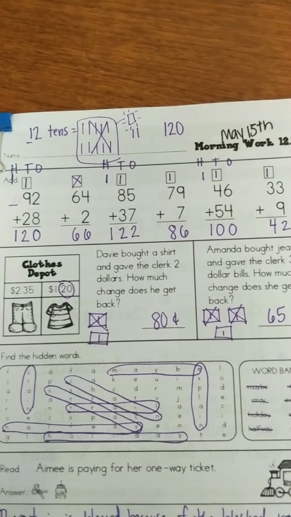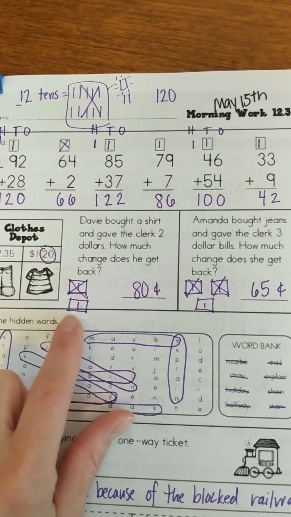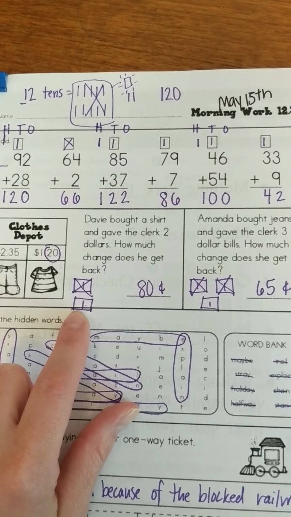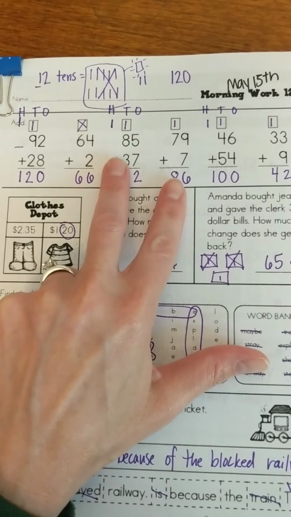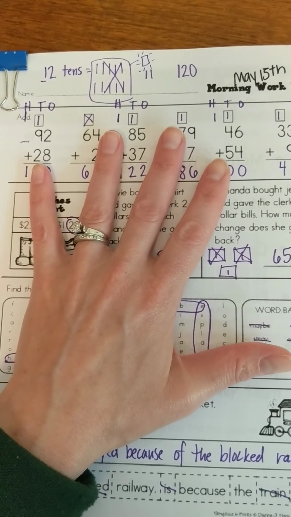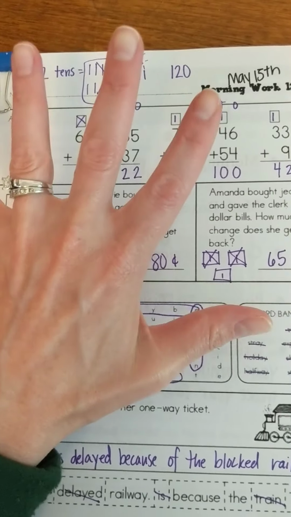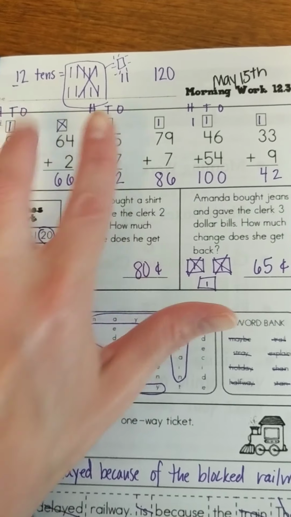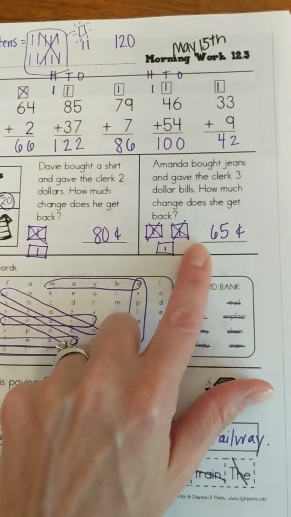So what I did is I started at 20 and I counted up until I got to 100 because $1 is 100 cents. Okay, so I was at 20, 30, 40, 50, 60, 70, 80, 90, 100. So I had 5 tens plus 3 more, which is 8, and 8 tens is 80 or 80 cents. Okay, I did the same thing over here.